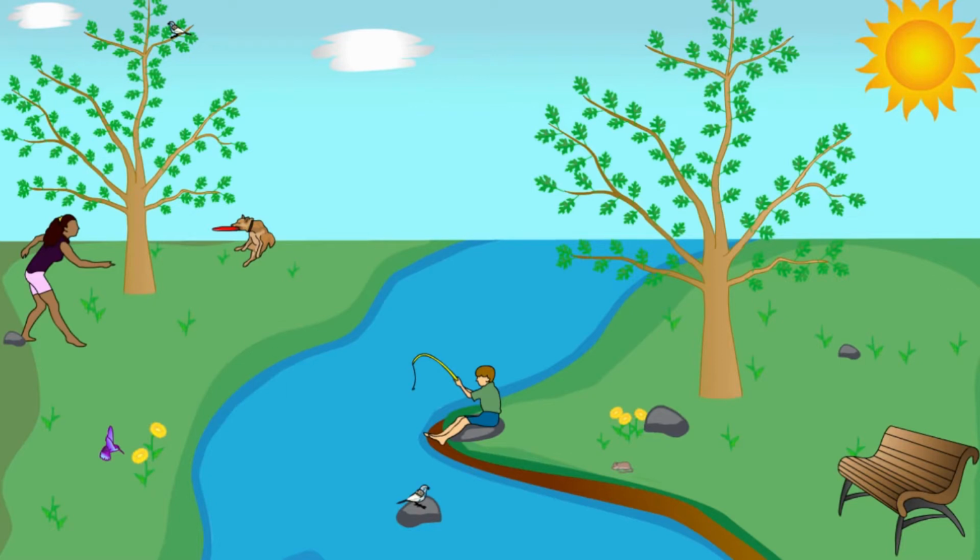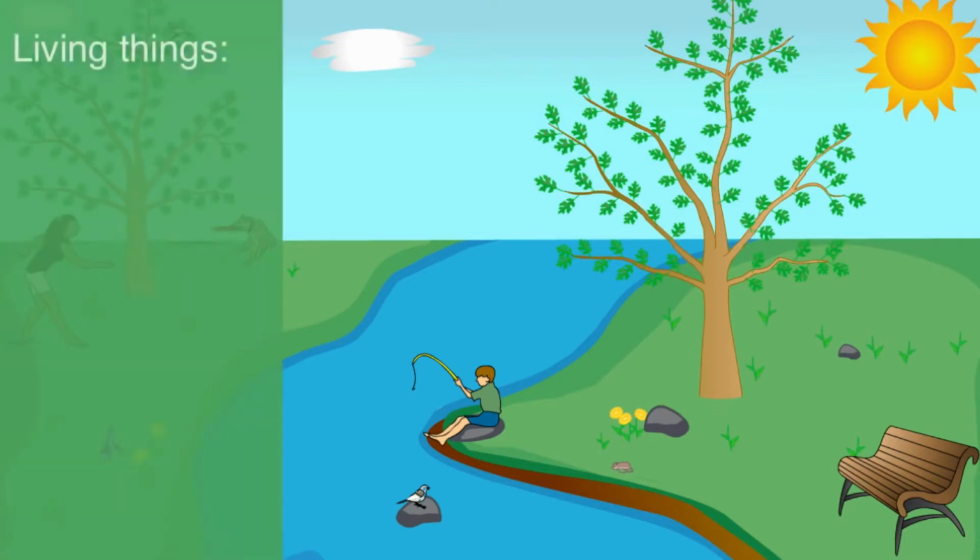Some of these things are living, and some are clearly not living. But where do we draw the line between living and non-living things? How do biologists specifically define life? Living things all share 7 distinct characteristics.